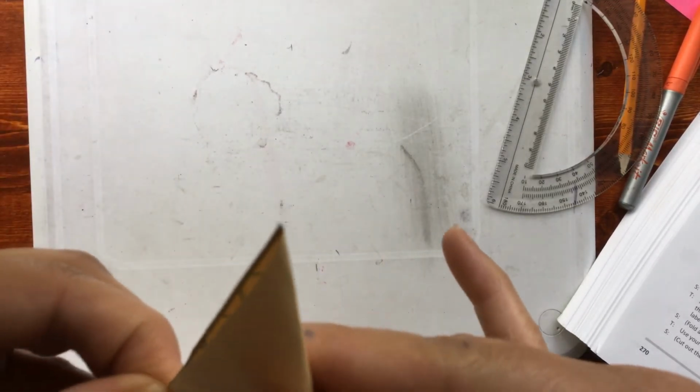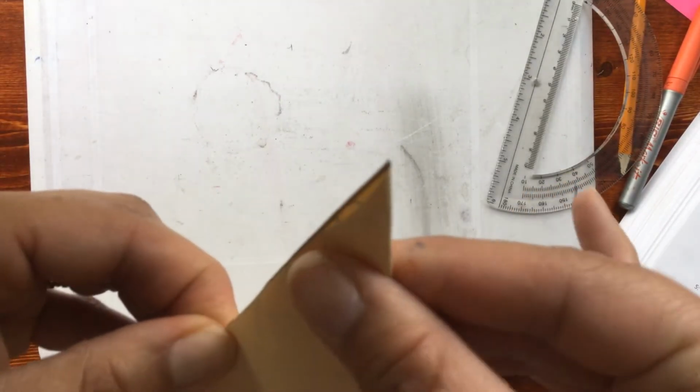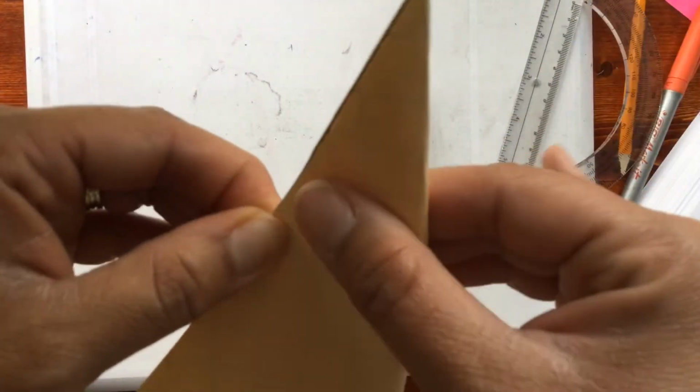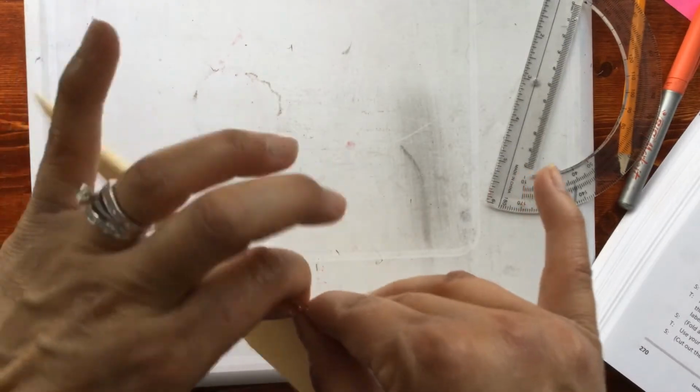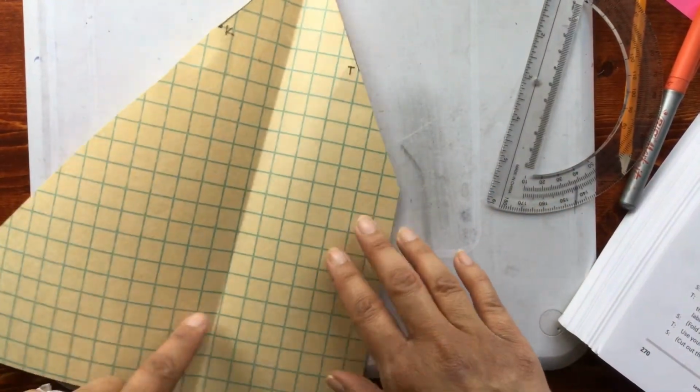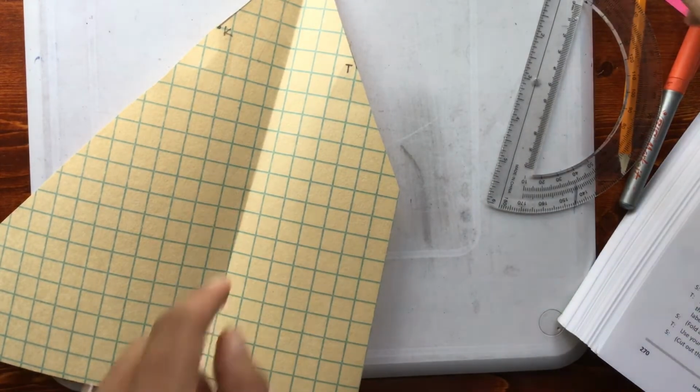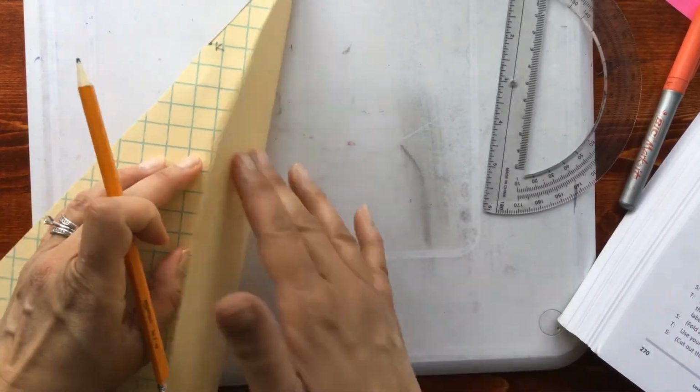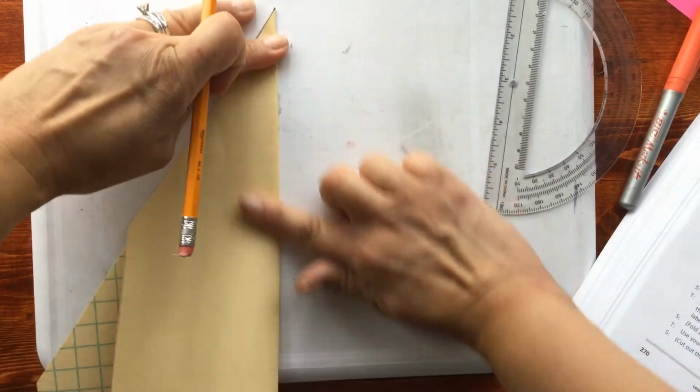So I'm trying to match up where those dots would meet. And then I'm going to fold. Okay, so now when I open up my paper, I'm going to have a line that goes down the center.